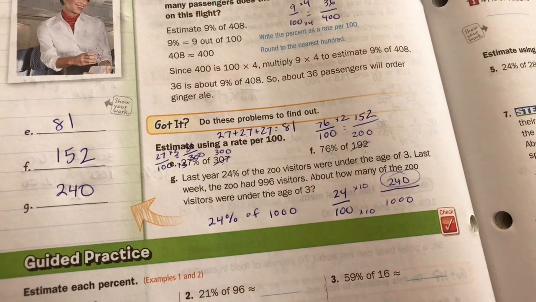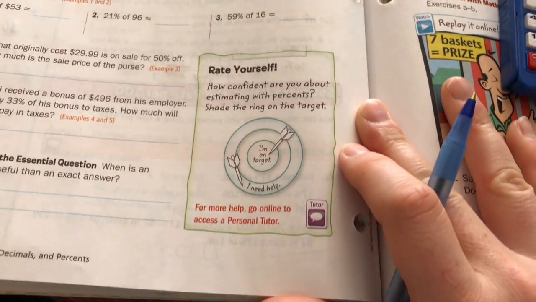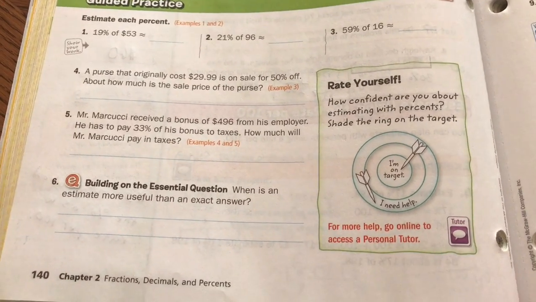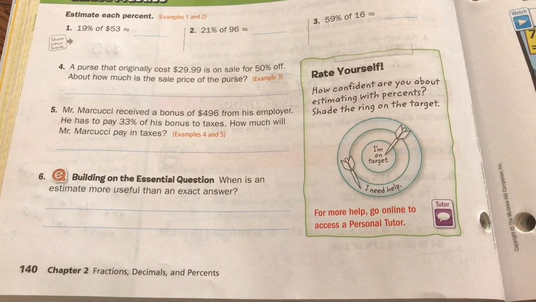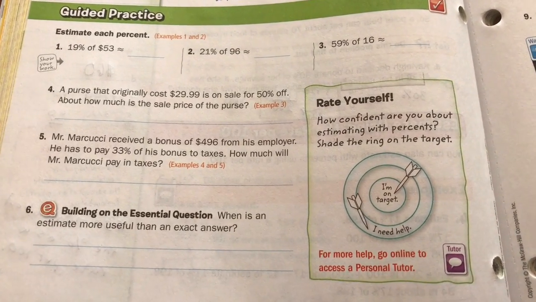All right, our next step is to practice this in the guided practice. So you're going to try one, and then you're going to push play and see how I did it.